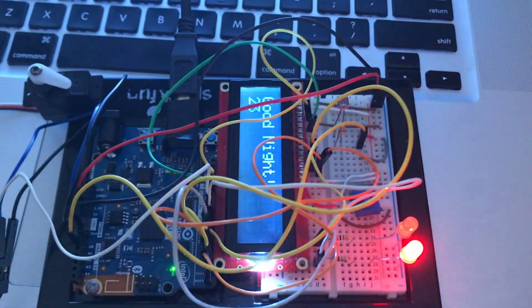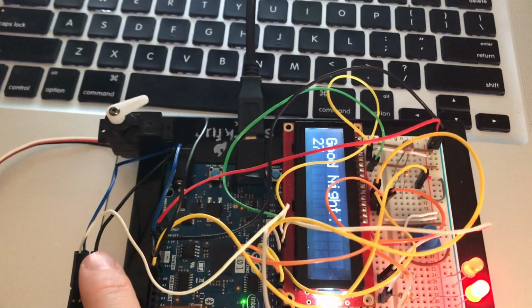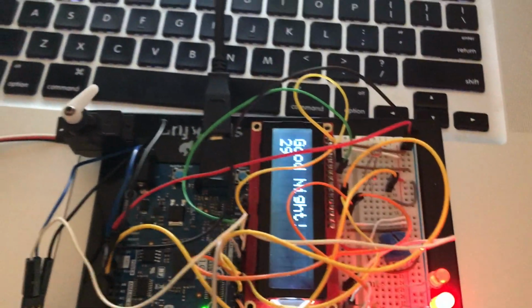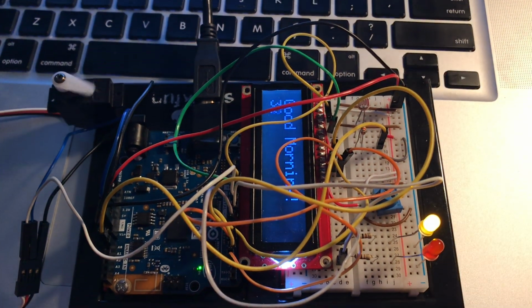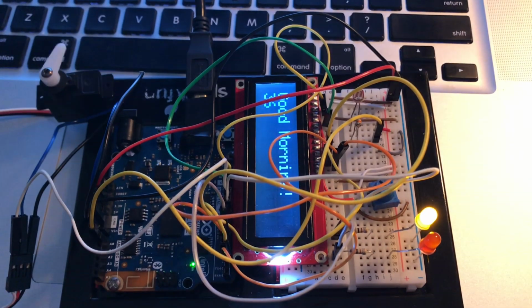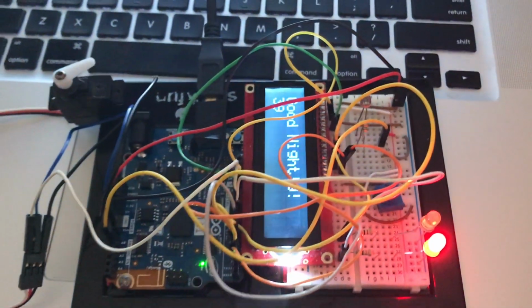If we turn the light off, it'll say good night. The servo will now change directions and go to 0 degrees, and the red LED will turn on. You can see. And if we can find where it was before. Yeah, there we have it.